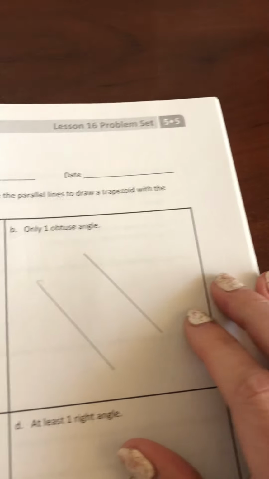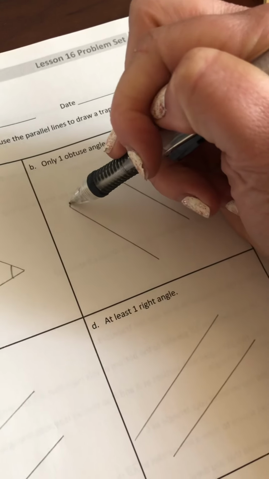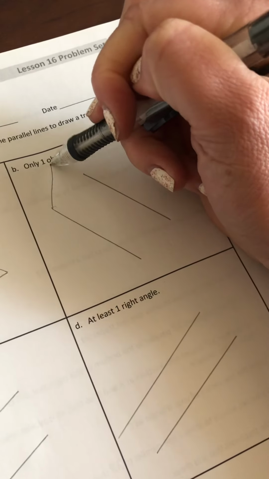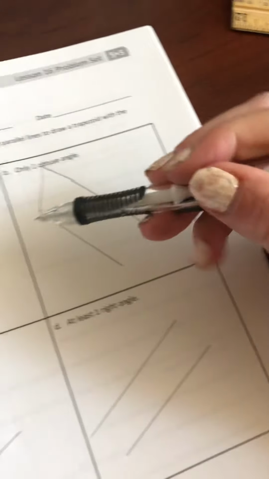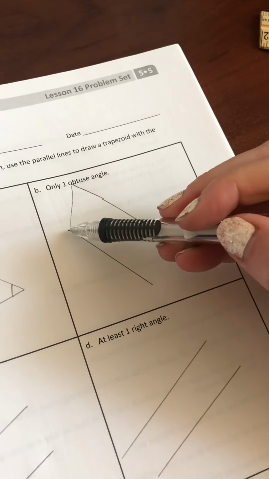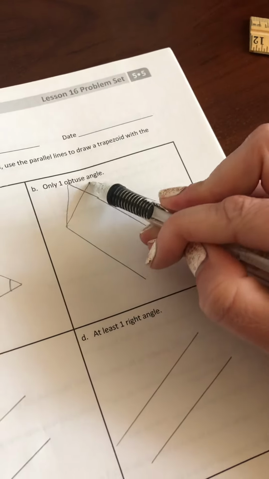So I'm going to do the same thing over here. This one is only one obtuse, only one. So how am I going to do this? What if I went like that and kind of stretched my parallel line? That's what I'll do.